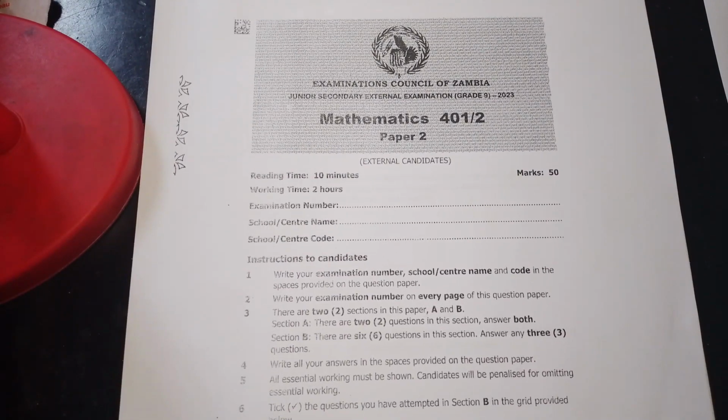2023 Math Paper 2 External Candidate. So let's see just how fast we can solve this.